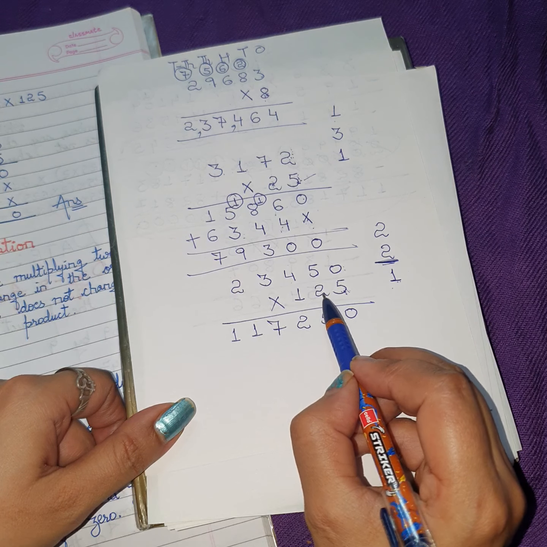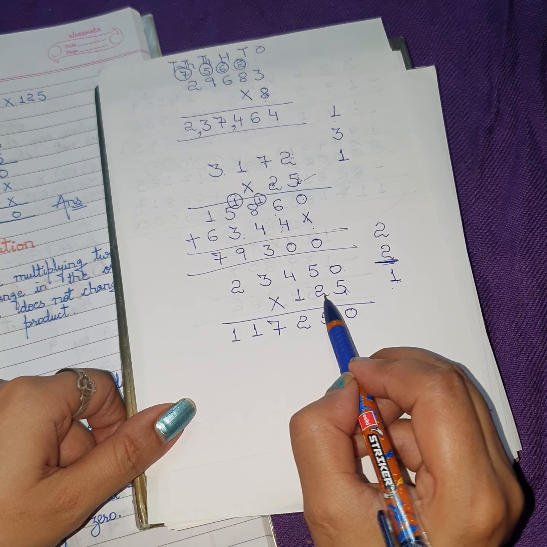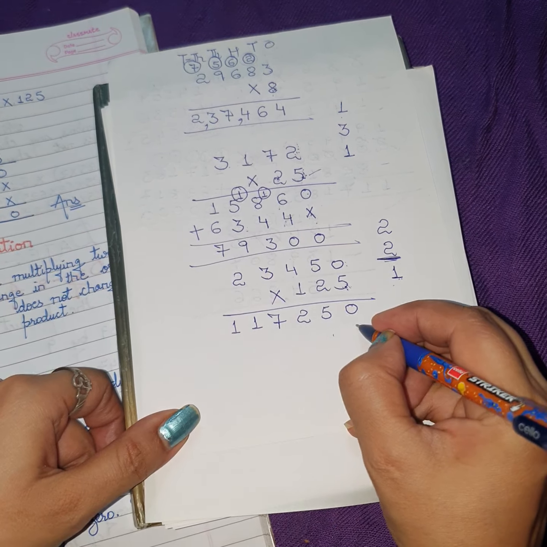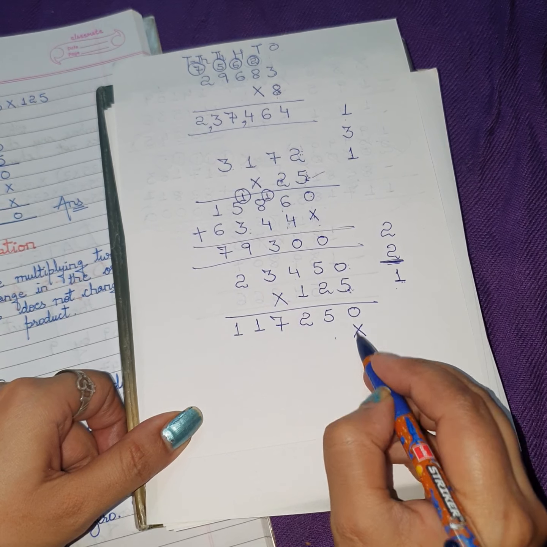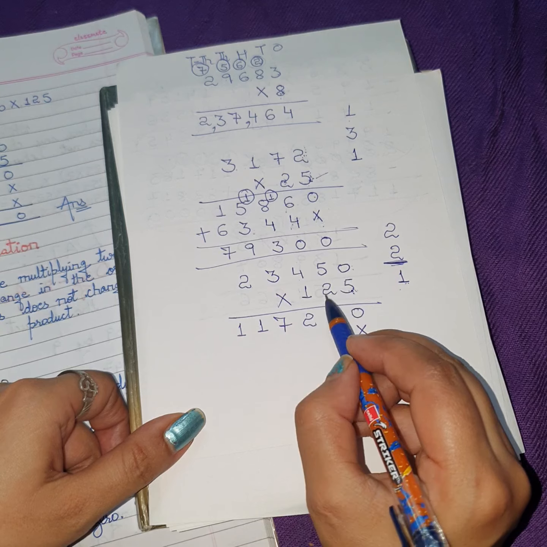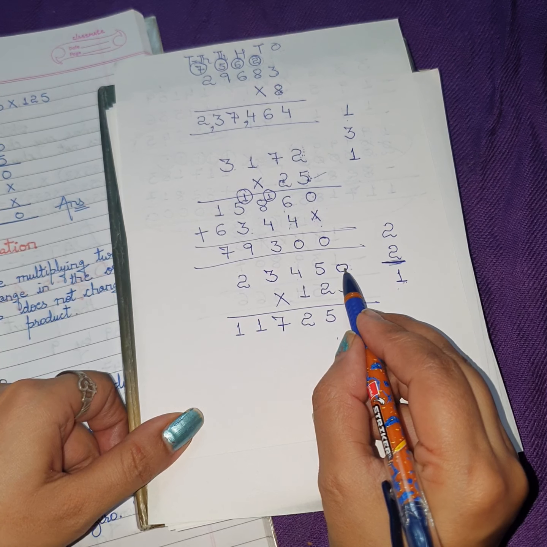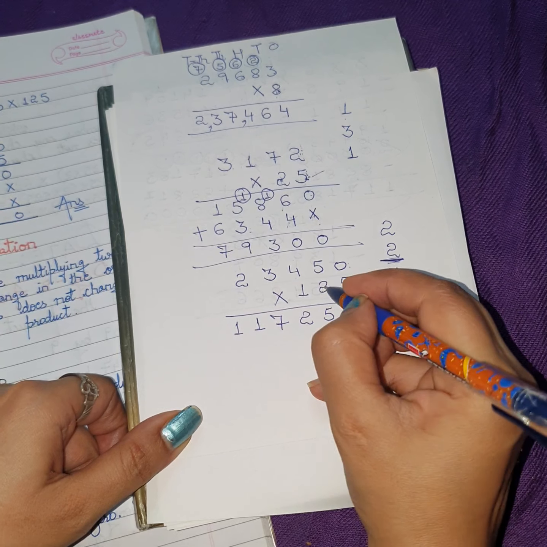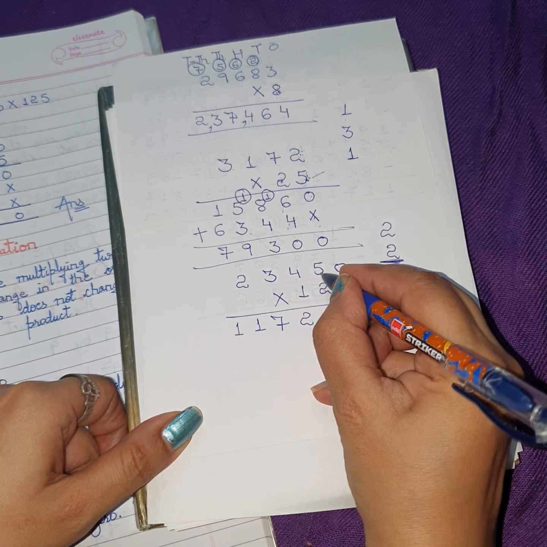Now we have to do multiplication with this 2. So before starting the multiplication by 2, we will put one multiplication sign here under 0. Now start multiplying by 2. So 2 into 0 is equal to 0. This will come under 5. 0. Then 2 into 5 is equal to 10.